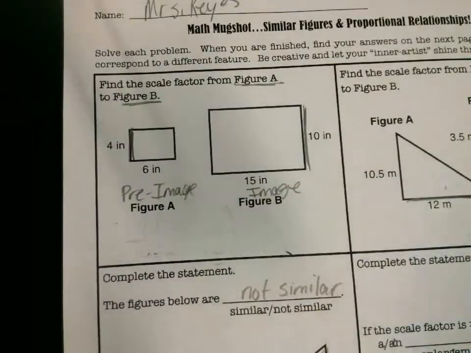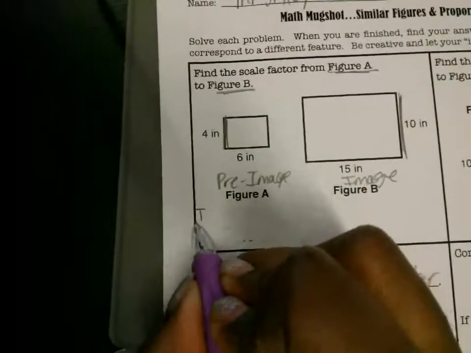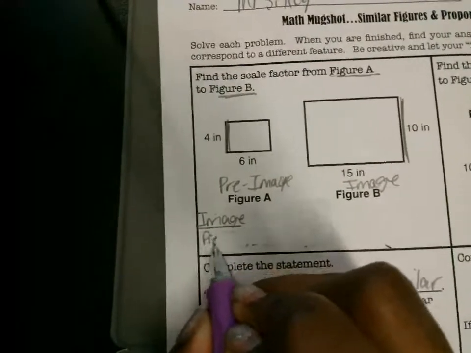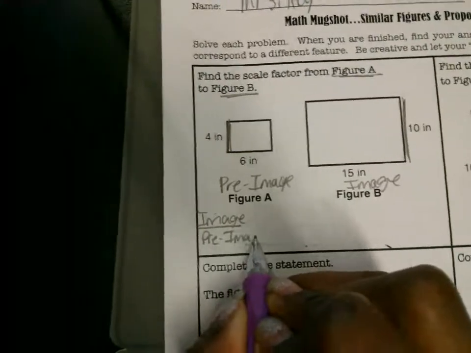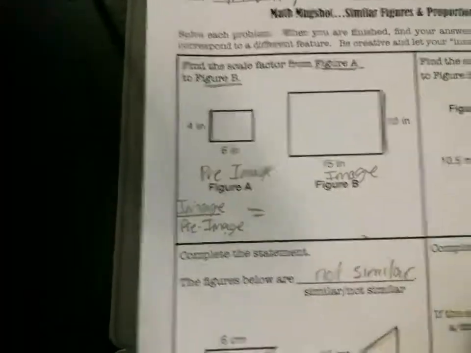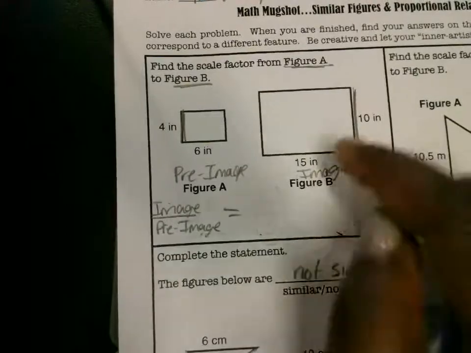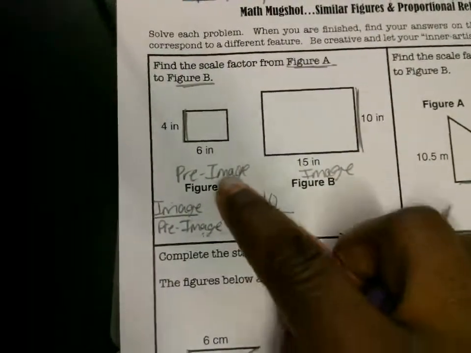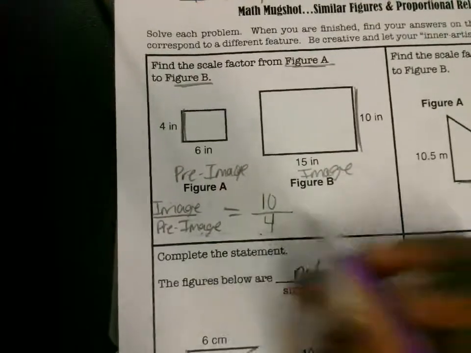The formula for finding scale factor is image over pre-image. Okay? So image is first, so 10 is first. Pre-image is second, so 4 is second.